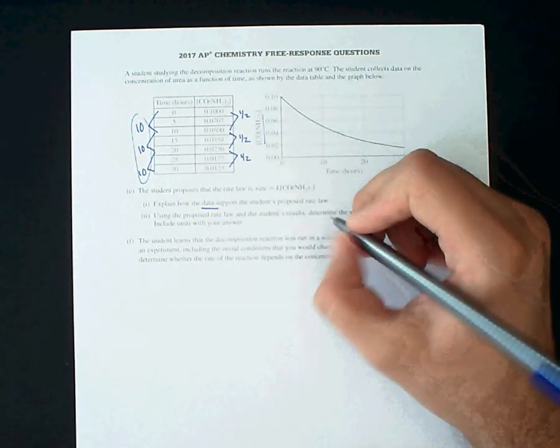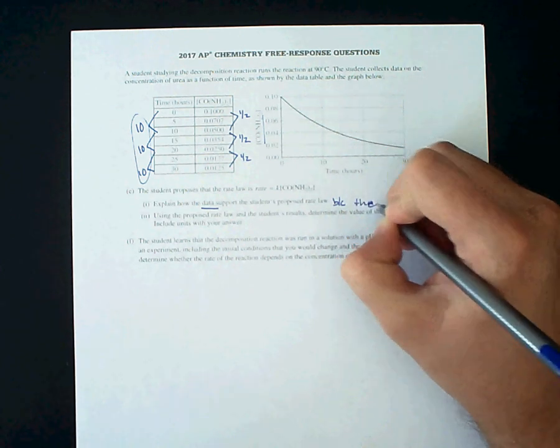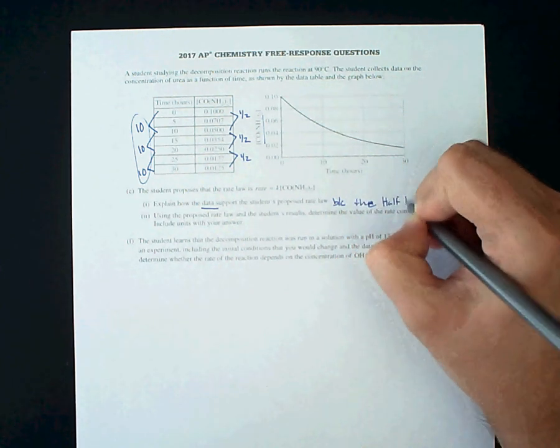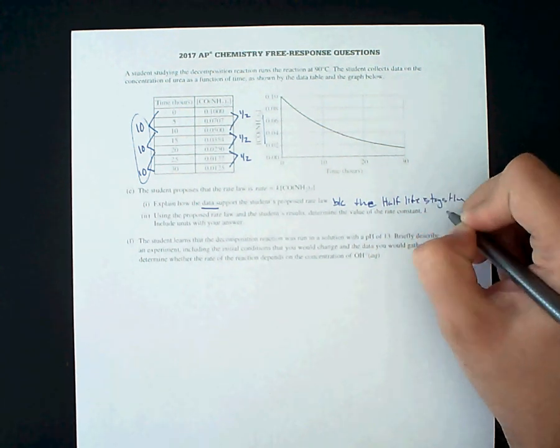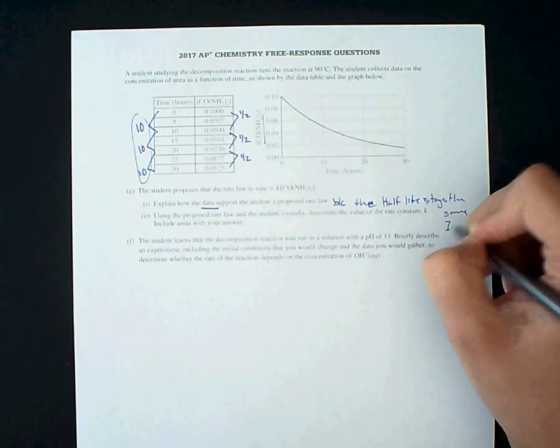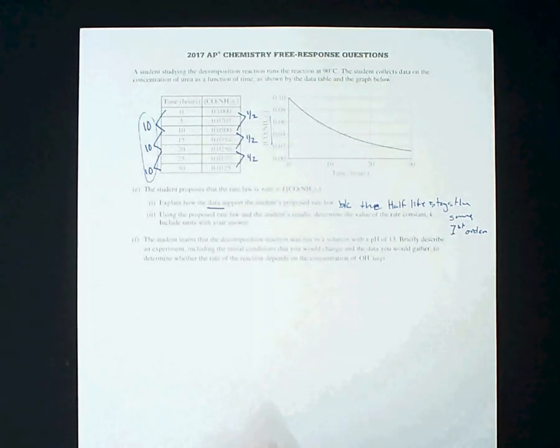So you would say because the half-life stays the same, it's first order. That's all you really need to say. You just need to say that because the half-life is consistent, it's always 10 hours, it's going to be a first order reaction. So it says using the proposed rate law and the student's results to determine the value of the rate constant K, include units for your answer. So we are trying to find the value of K.